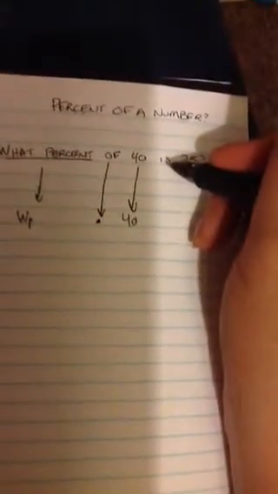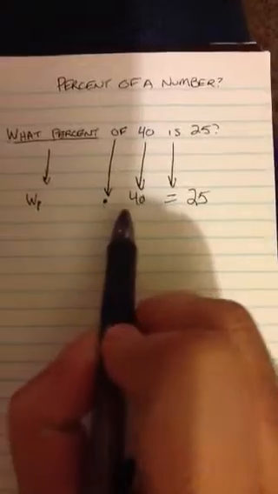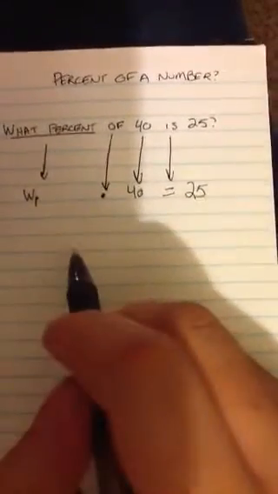That's going to be an equal sign, and then just the number 25. So we have WP times 40 equals 25.